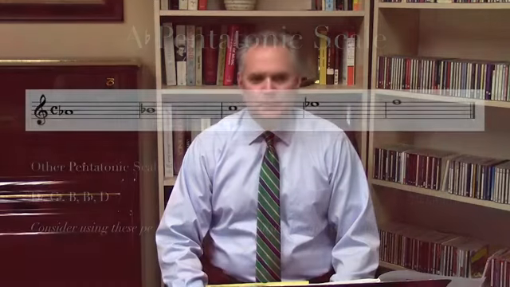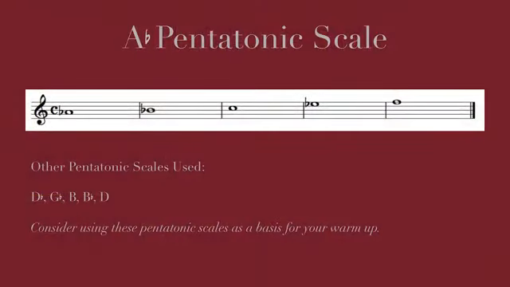The theme, Adidong, is based on a pentatonic melody. The pentatonic scale consists of scale degrees 1, 2, 3, 5, and 6 of the major scale.